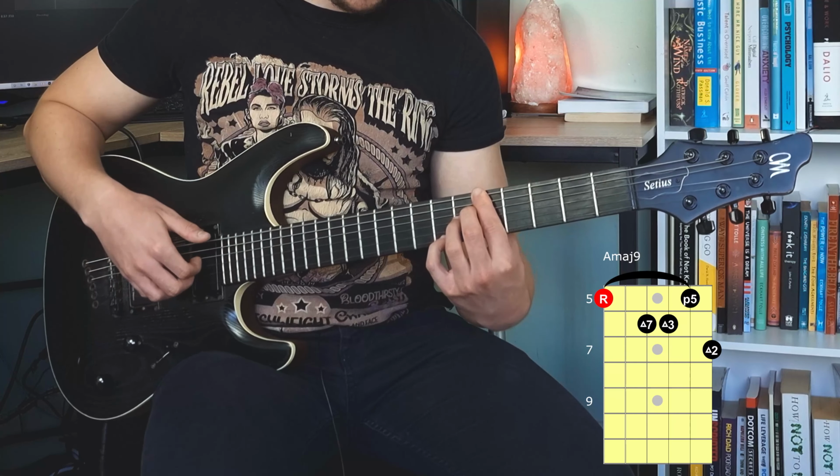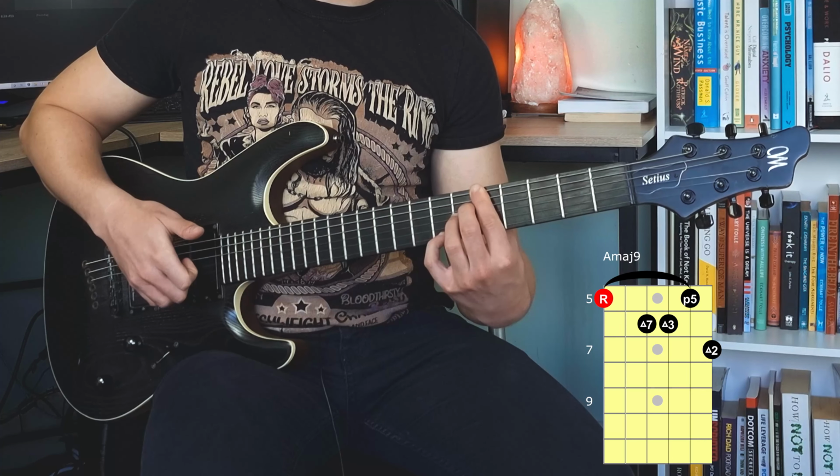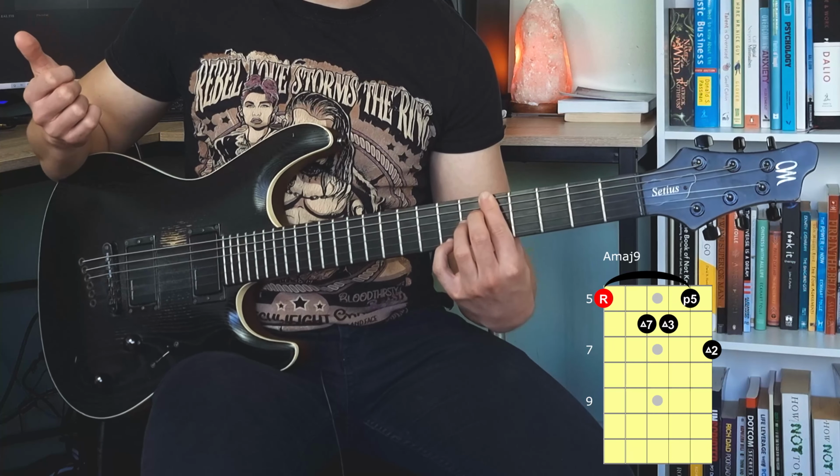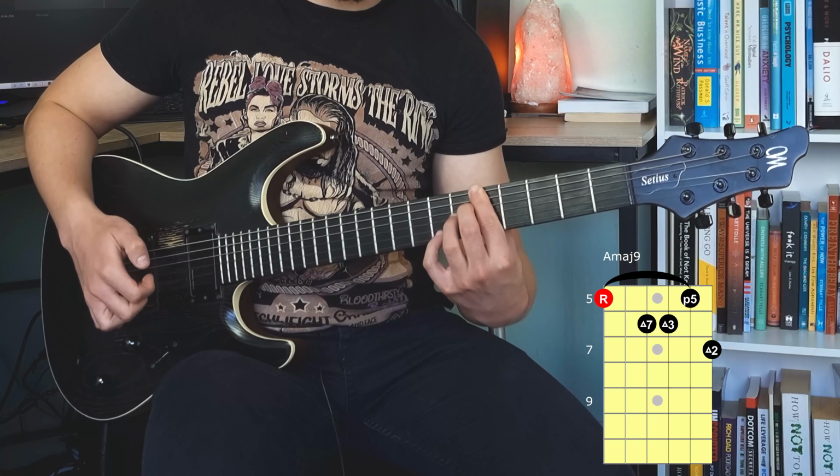Okay, so 5 on the low E, 6 on the D, 6 on the G, 5 on the B, 7 on the high E. Sounds really gorgeous. And then we're using another secondary dominant to get us to our 2 chord again.